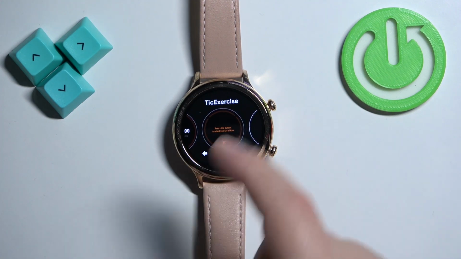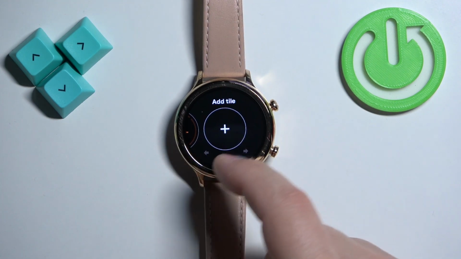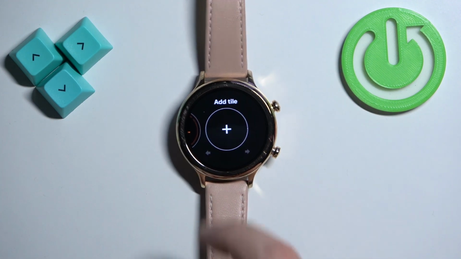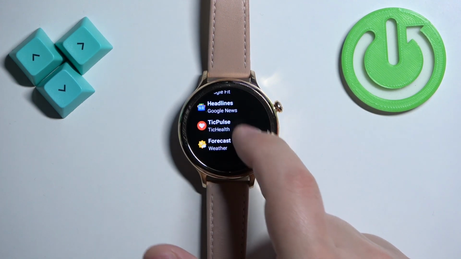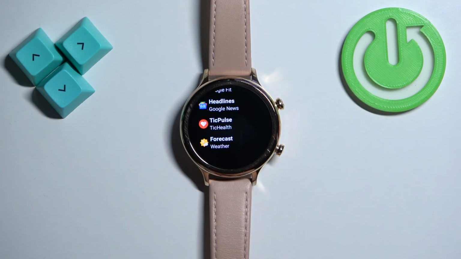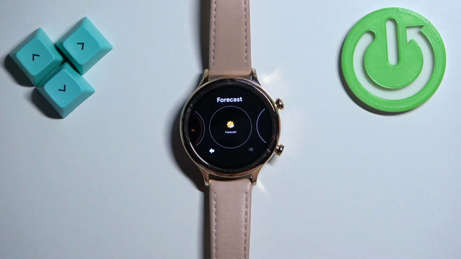To add a new tile, scroll all the way to the right. Once you find the add tile option, tap on it. It will open the list of tiles you can pick from. Select the one you like by tapping on it. And it's gonna be added to the list.